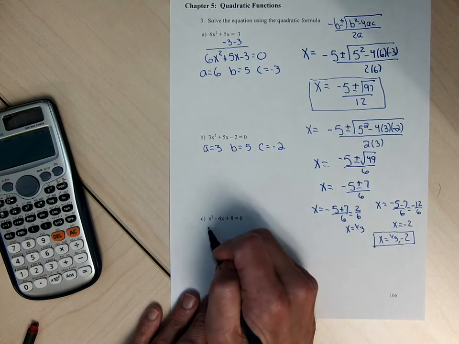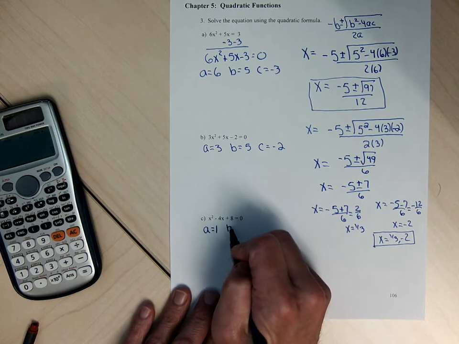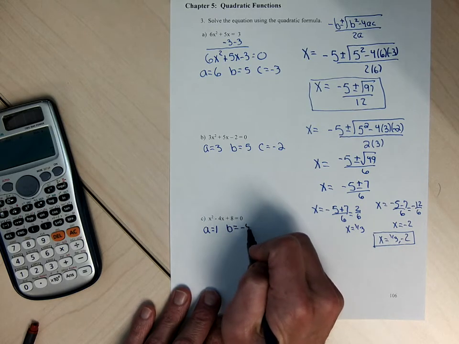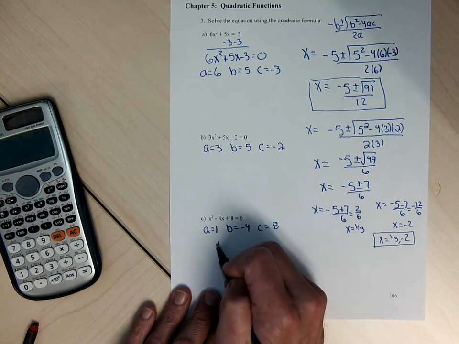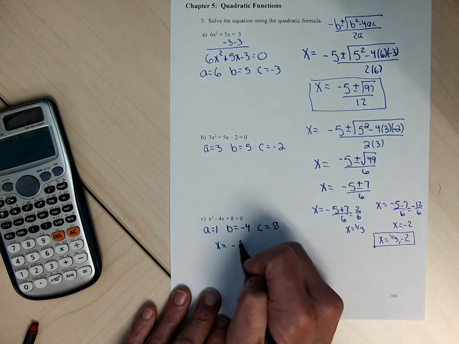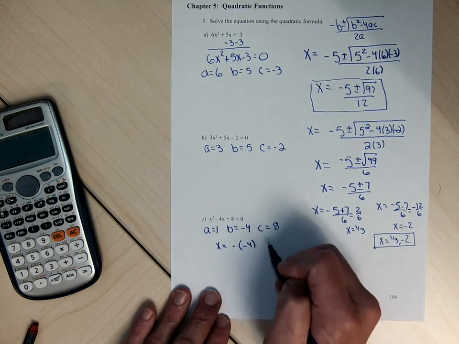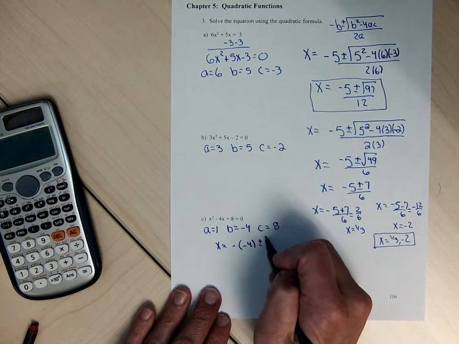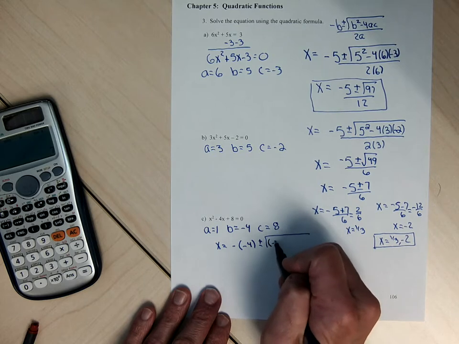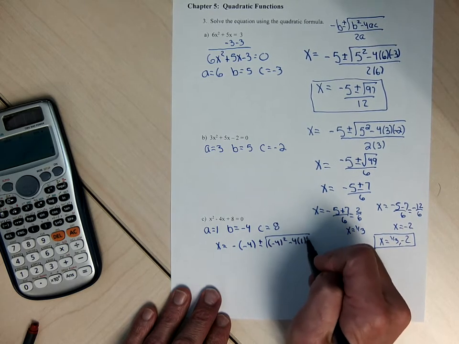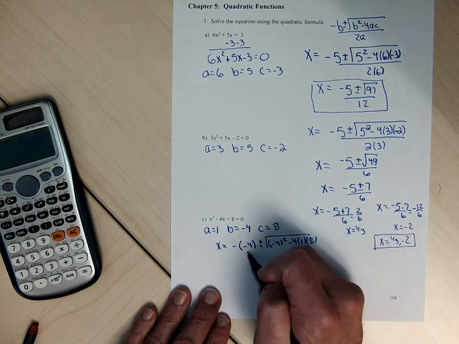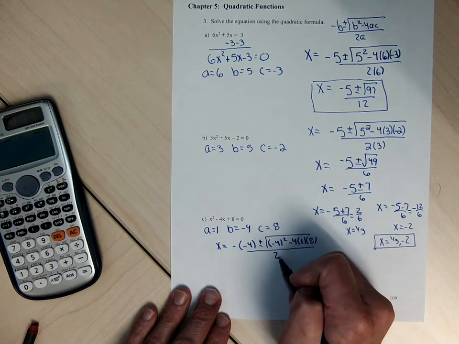Part C, quadratic formula again. My A is going to be the 1. The B is negative 4, so it's going to need to go in parentheses. The C is 8. I'm going to go x equals negative, and then parentheses negative 4 for the B, plus or minus the square root of parentheses negative 4 squared minus 4 times 1 times 8, all over 2a, which is 2 times 1.